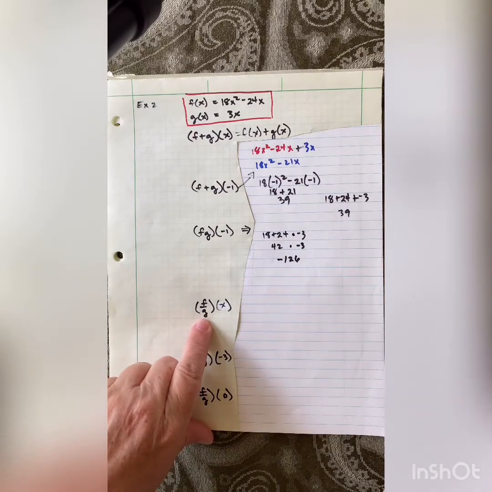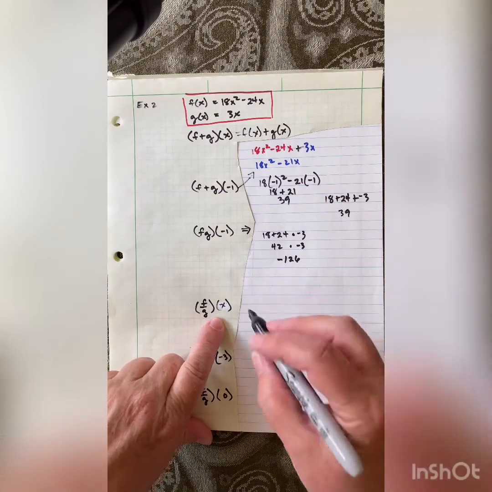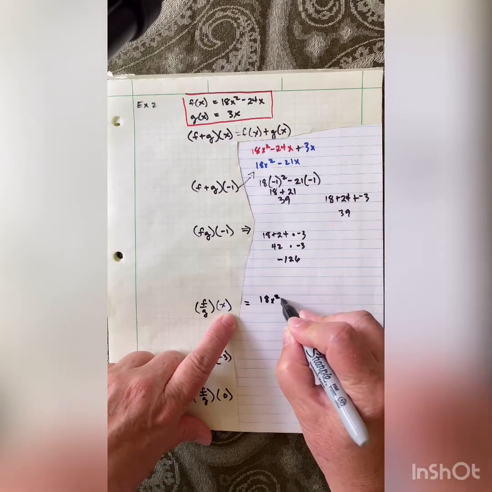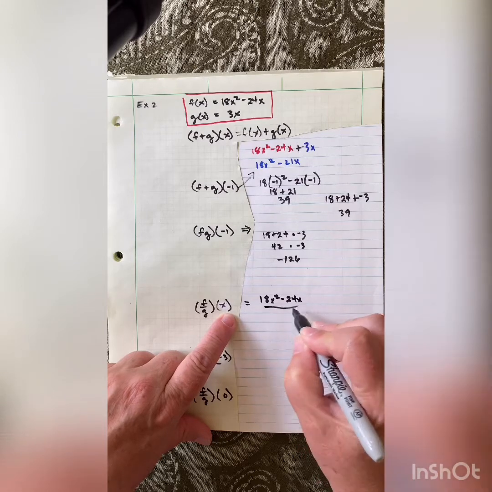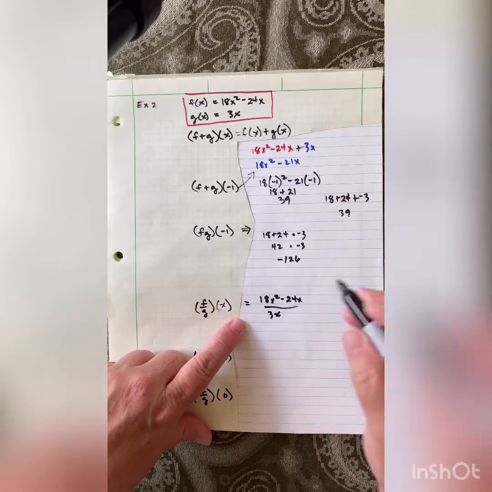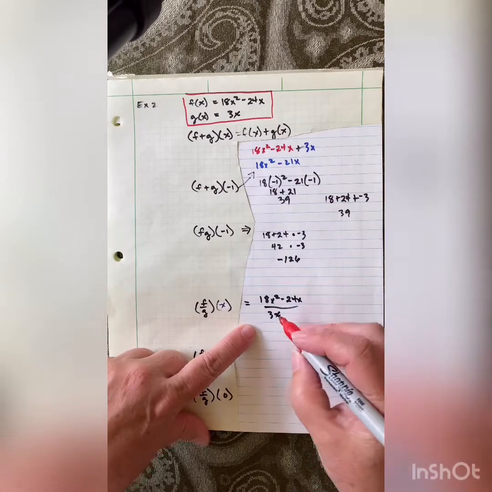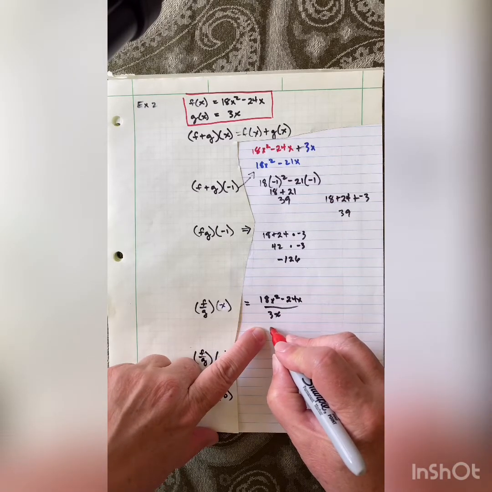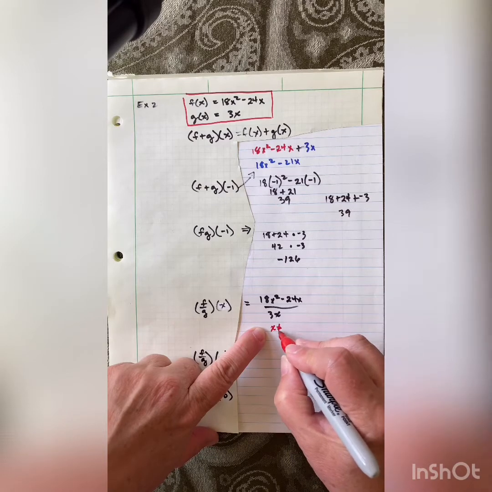F over G. So F is the 18x squared minus 24x over the G of 3x. One of the things is that we cannot have a denominator that's equal to 0. So in this case, x cannot equal 0.